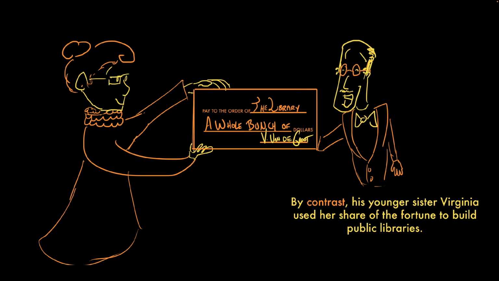By contrast, his younger sister, Virginia, used her share of the fortune to build public libraries. By contrast, to show a difference, in comparison to her brother, Virginia Van de Groot chose to better society. Pancakes are important, but I don't think it's wise to dedicate your life to eating pancakes.